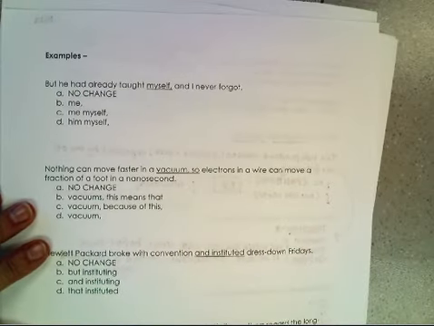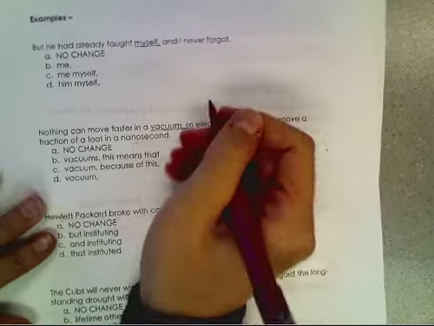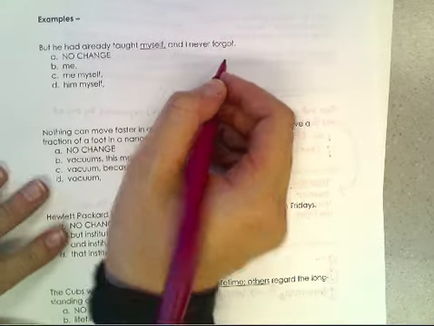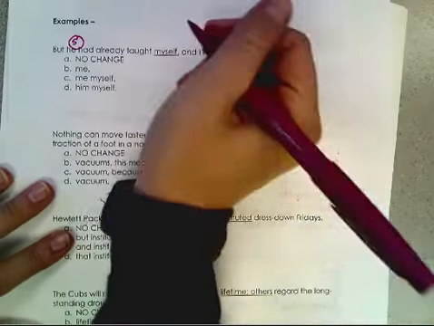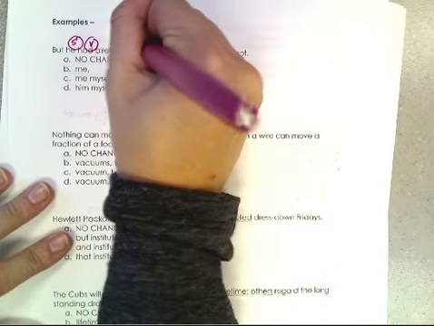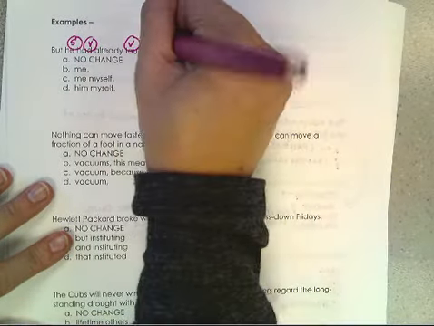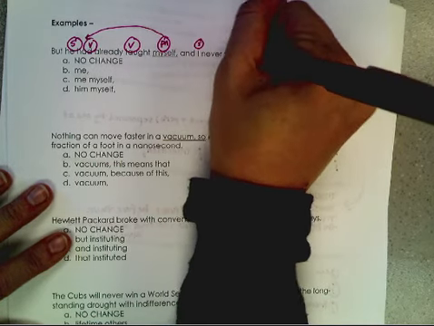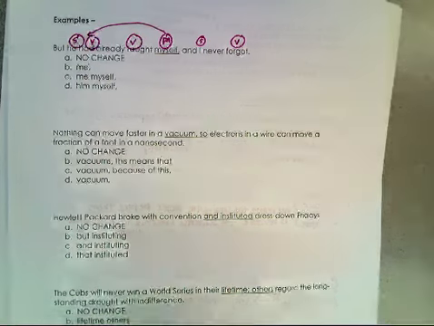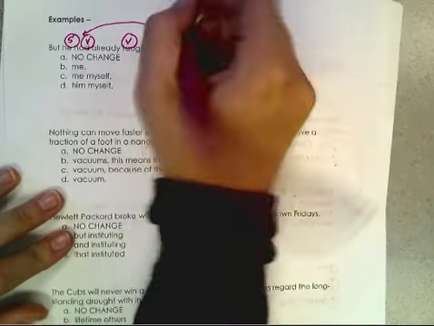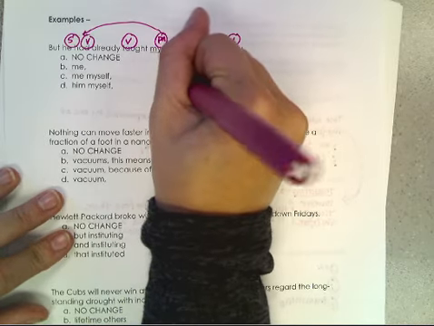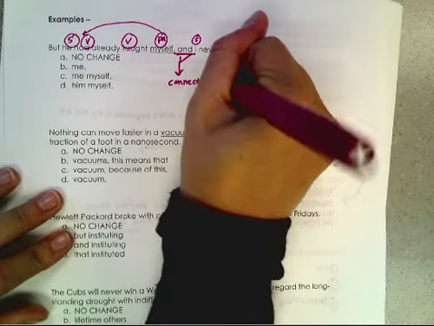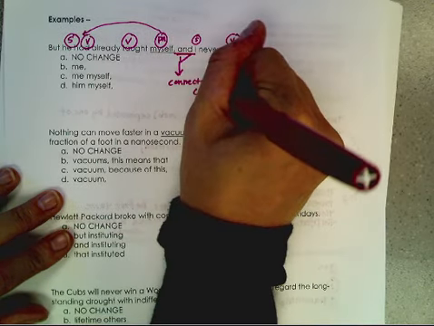All right, let's try a couple. I actually put a couple ACT questions on here because I want you guys to try these. Okay, so it said, "But he had already taught myself and I never forgot." So I know my subject here is going to be he, had taught, and then I have another verb. Myself is going to be a direct object. And then subject, and then verb. So I know that the punctuation in this is not the problem. I have subject and verb on both sides, connected with a coordinating conjunction and comma.